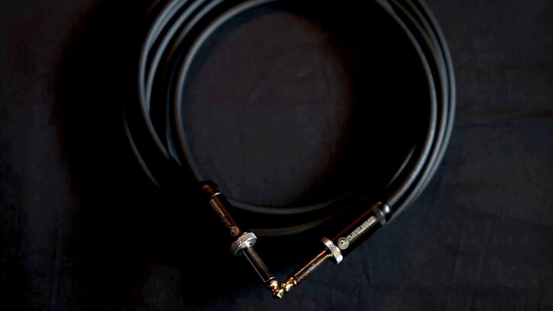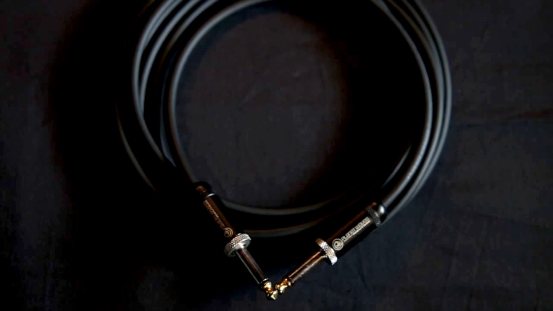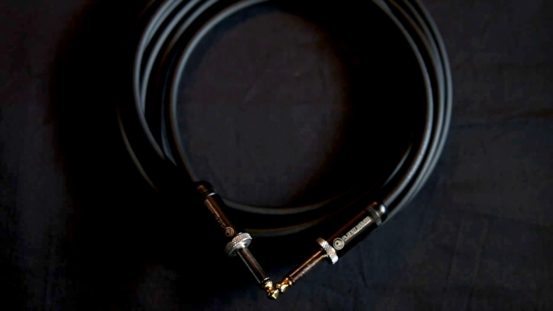Last, but certainly not least, I use Planet Waves American Stage instrument cables. Many people don't realize how important the cable is. You buy a really expensive guitar and a really expensive amp and use a cheap cable to connect them and you lose a ton of your tone. I use these cables live and for recordings all the time. They keep the tone very true and they're built really solid.